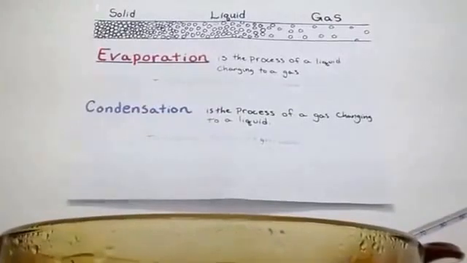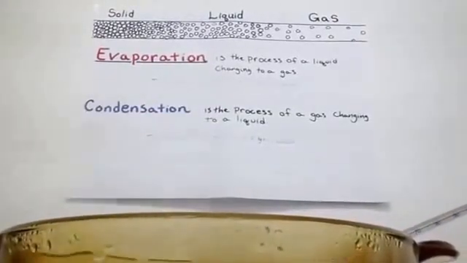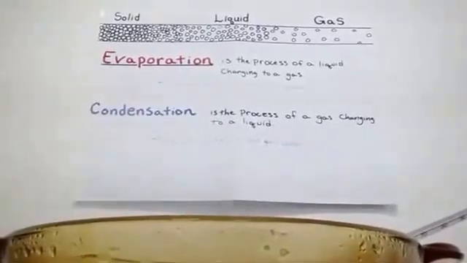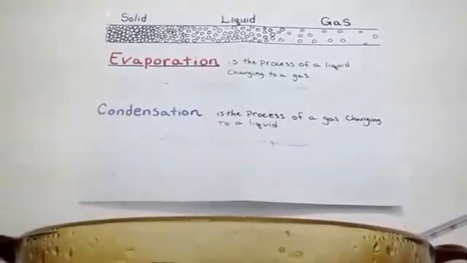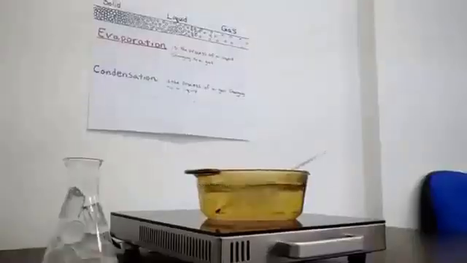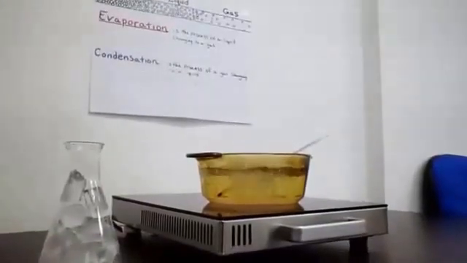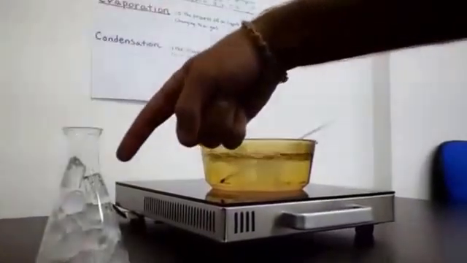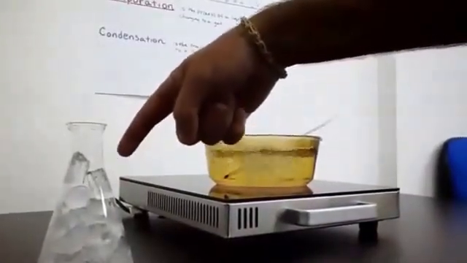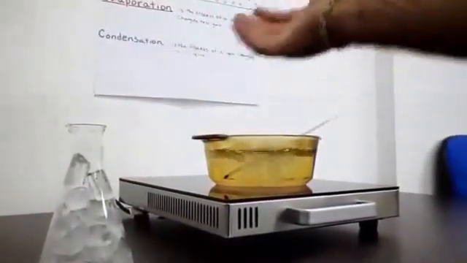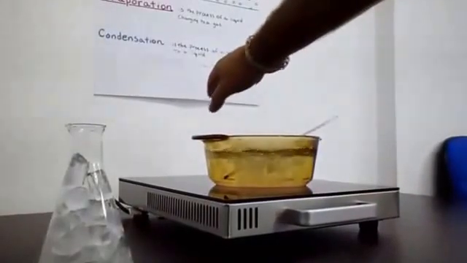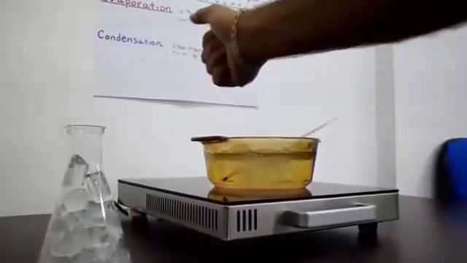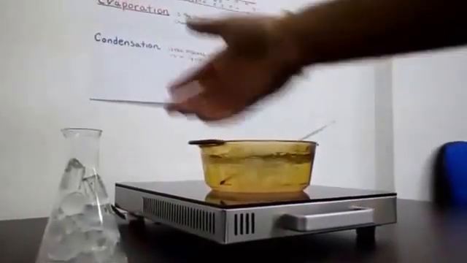So remember, evaporation is the process of liquid changing to a gas. This happens when the liquid gets warmer. Okay, while evaporation is happening over here, let's talk about condensation. Condensation is when the vapor, the water and the gas, turn back into a liquid.